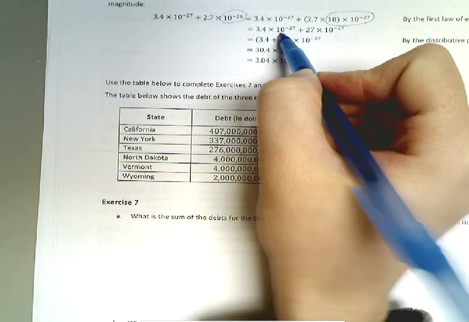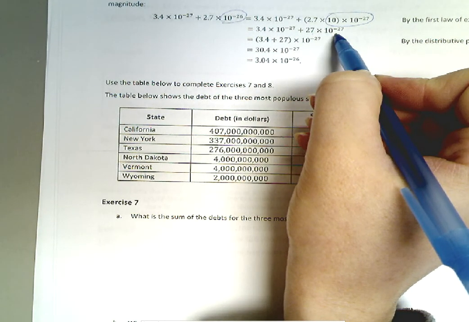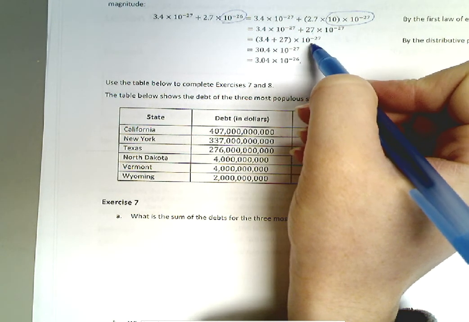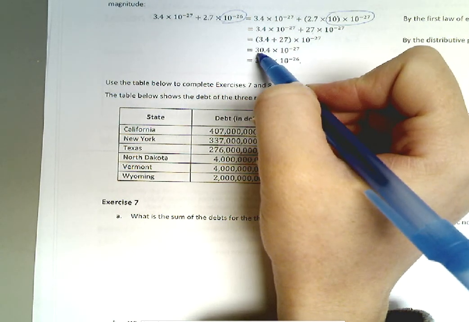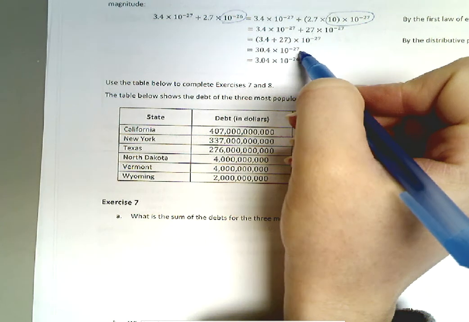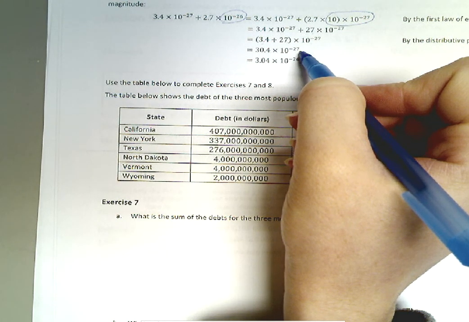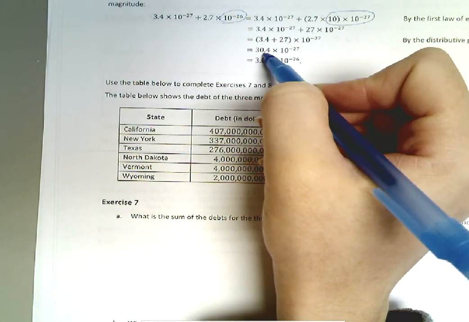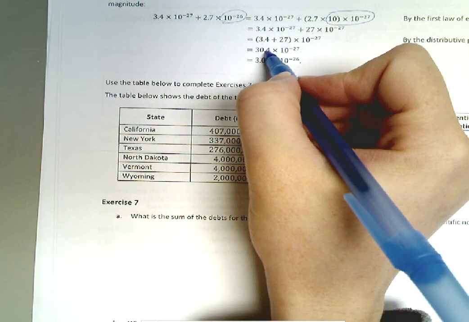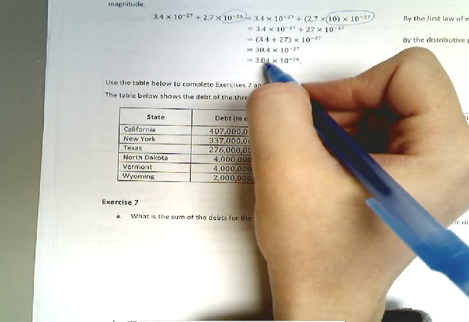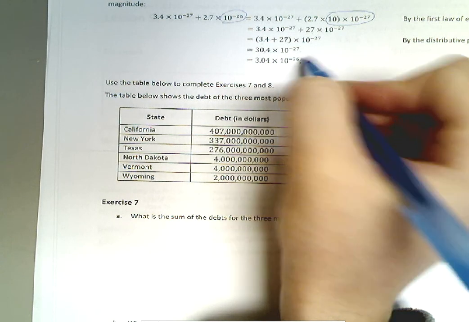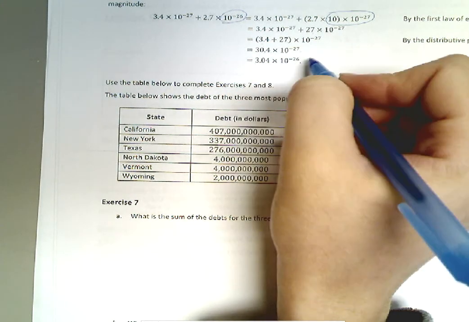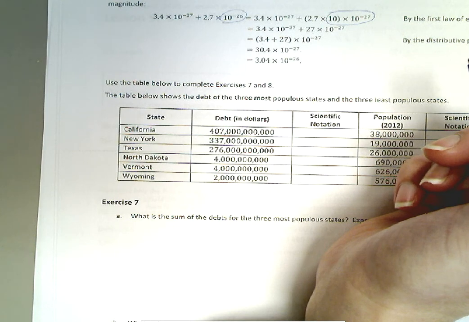So now you have negative 27th power for both of these, which we are taking outside the parenthesis and adding whatever is left. So you get 30.4 times 10 to the negative 27th. But that is not scientific notation because 30 is more than a 10. So we need to move our decimal over once to the left, making the exponent a little bit bigger, right? So since we are moving it, it's going to be negative 26.